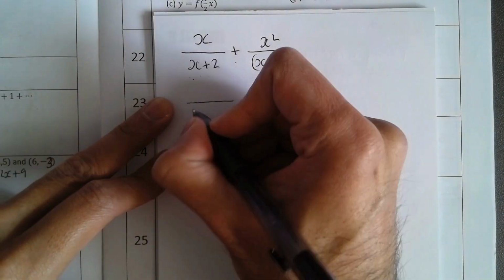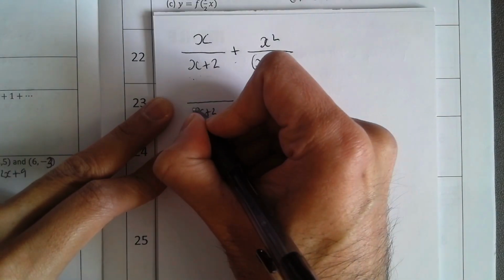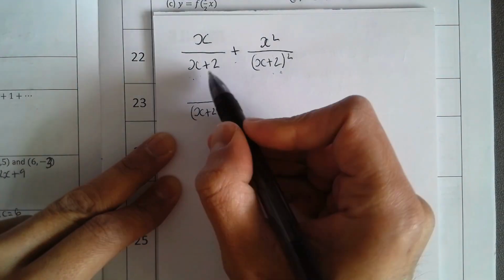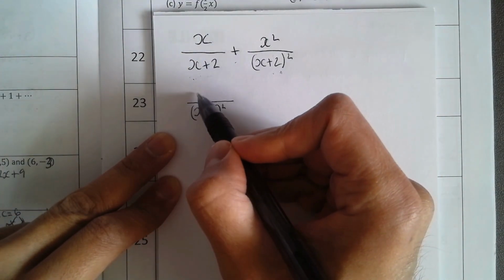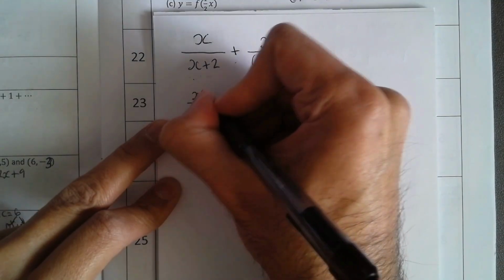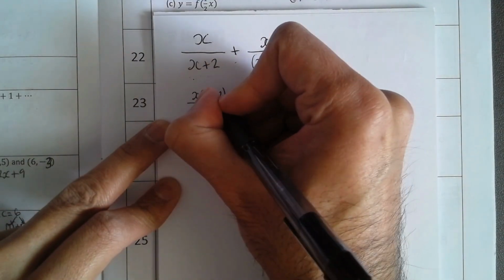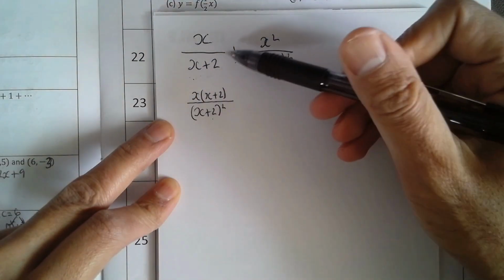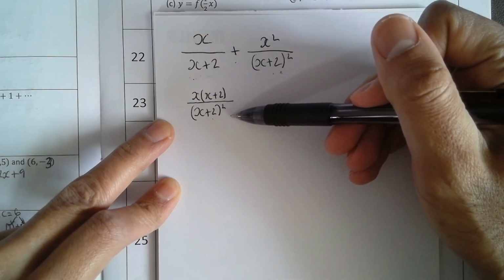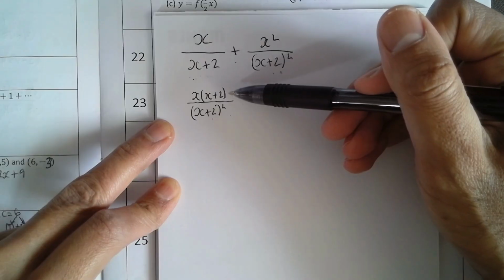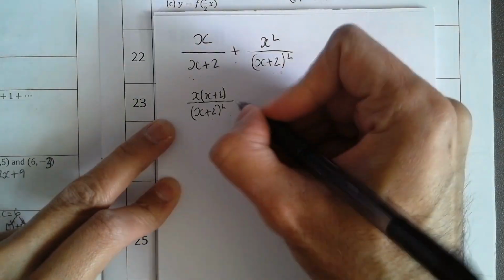So I'm going to put x plus 2 squared, and I've had to multiply by x plus 2 to get that, so I need to do the same thing to the numerator, so that's going to become x times x plus 2. Okay, so these two fractions mean exactly the same thing. I've just now given this a denominator of x plus 2 squared by multiplying the numerator and the denominator by x plus 2.